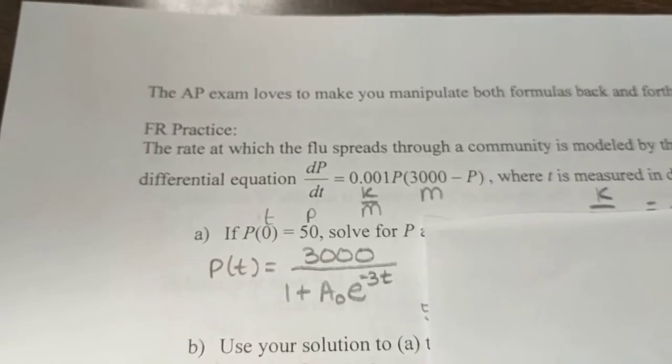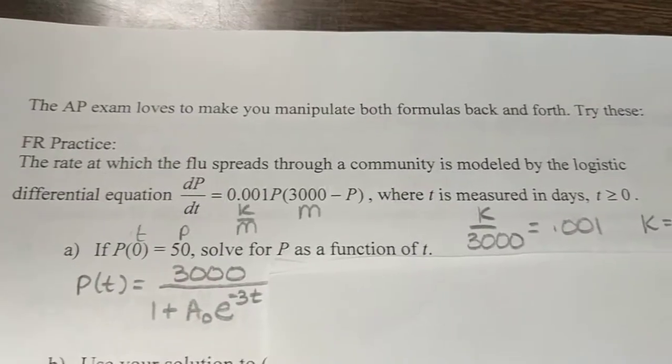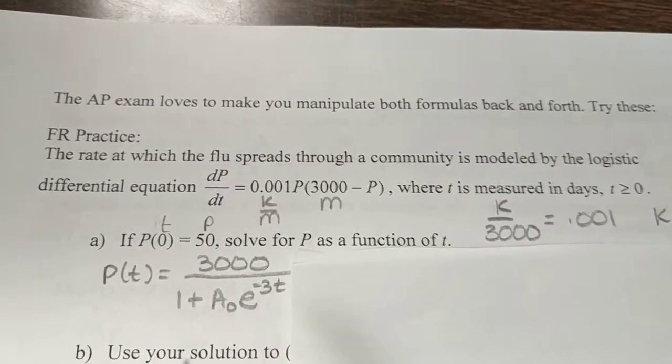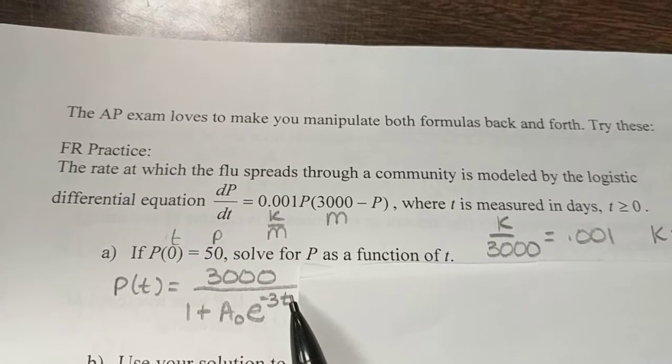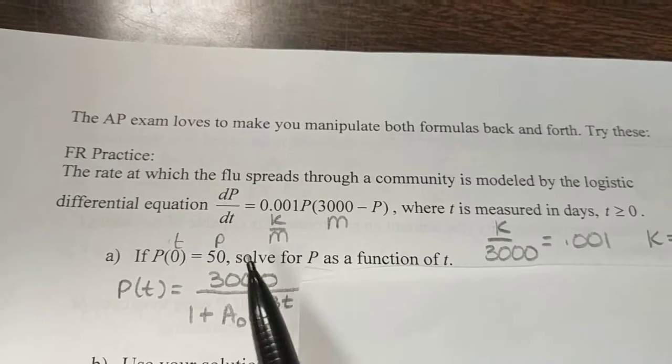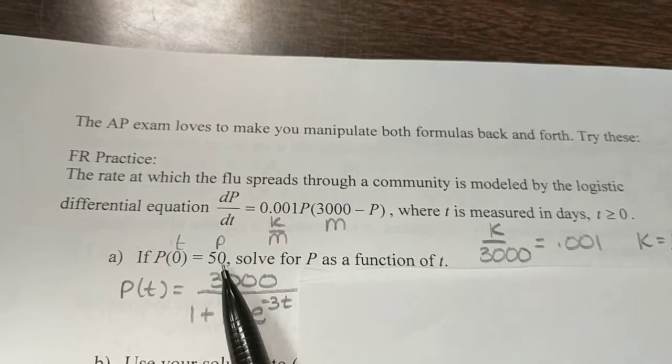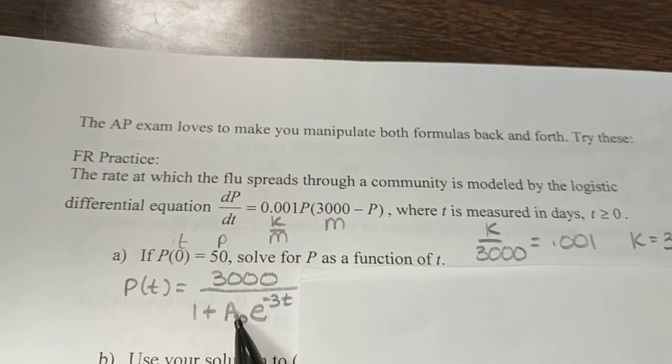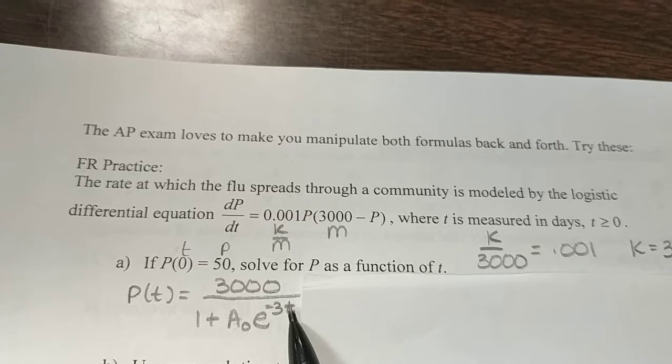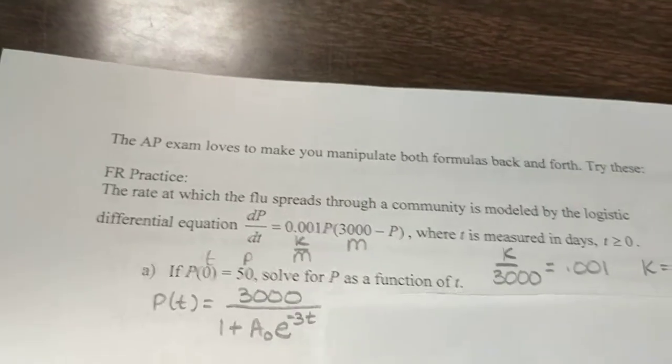I already figured out what K was up here. We said K was 3, so I have negative KT in here. And now we've got this initial condition: T is 0 when P is 50. Remember, that's not our A. We're going to plug in 0 and 50.